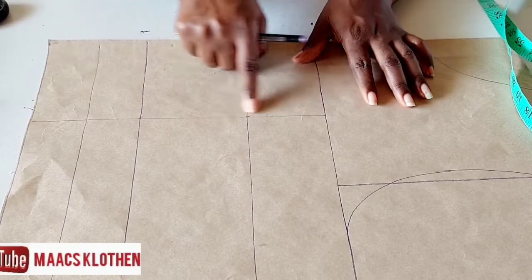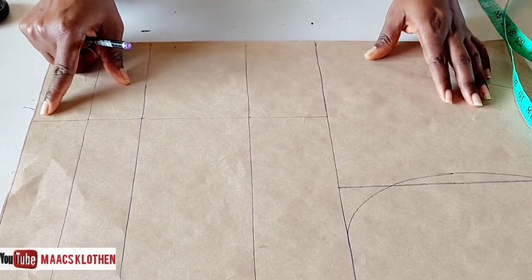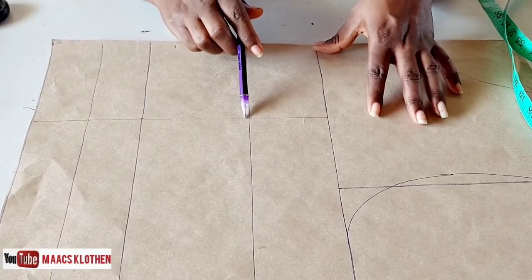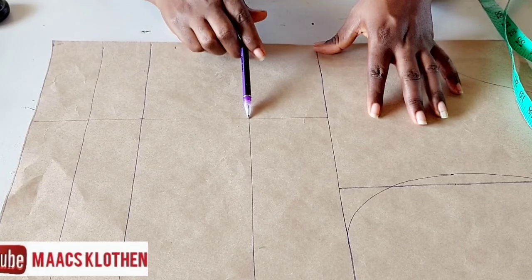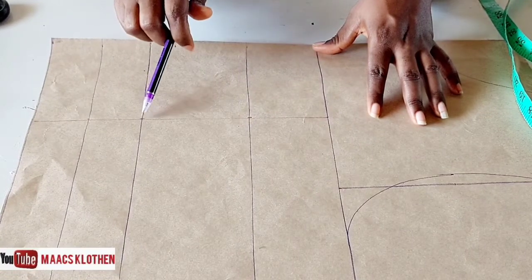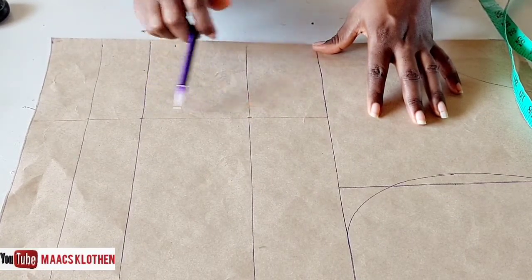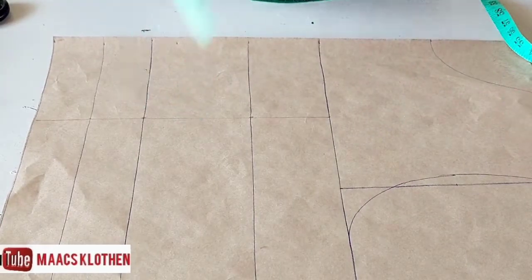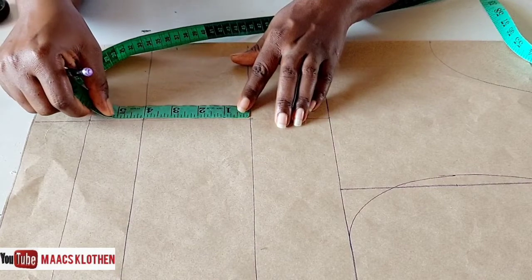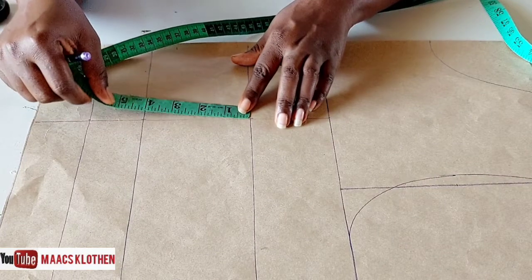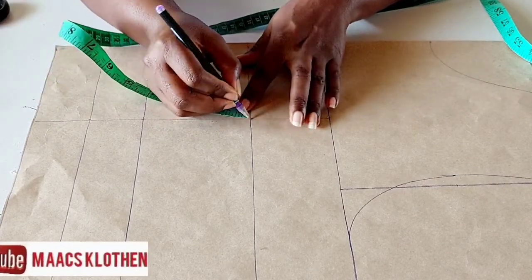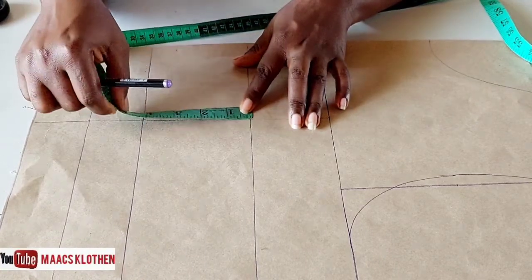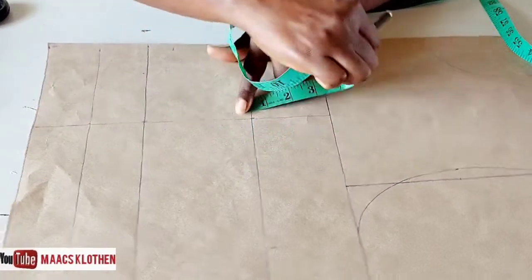I hope it's obvious. The next thing we are going to do is determine the space between the bust line and the under bust. So this space is 4 inches. When you measure yours, you come to the bust point here, the middle where the dart is, then you measure 4 inches all round. 4 inches all round. You get it?